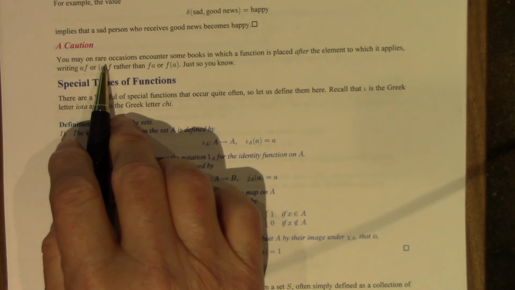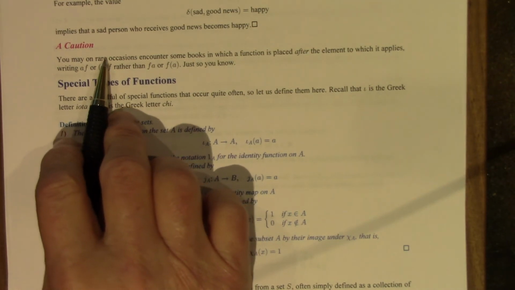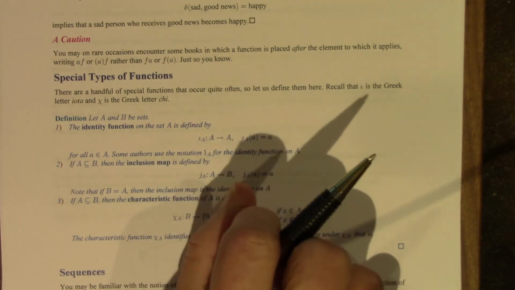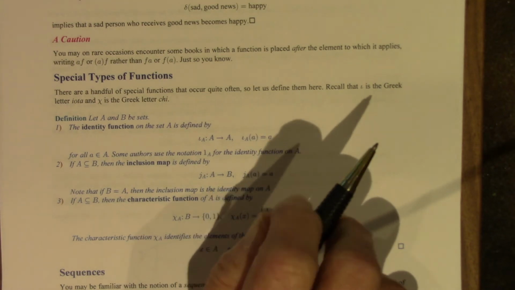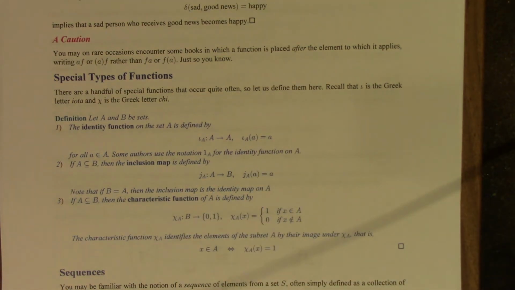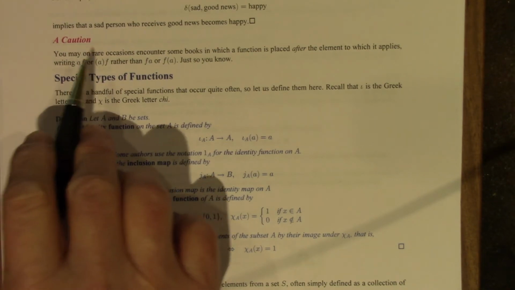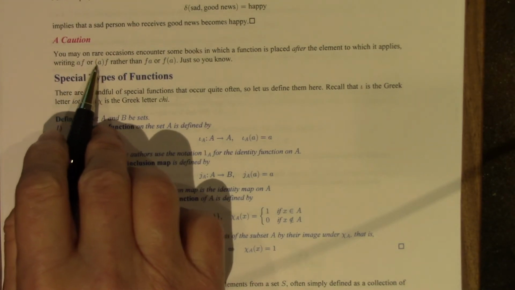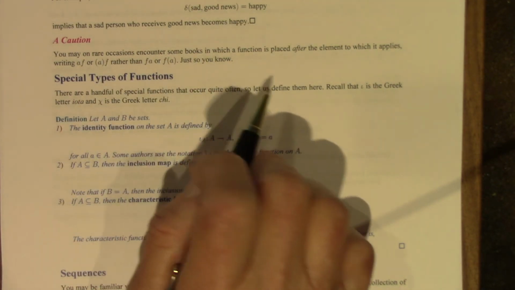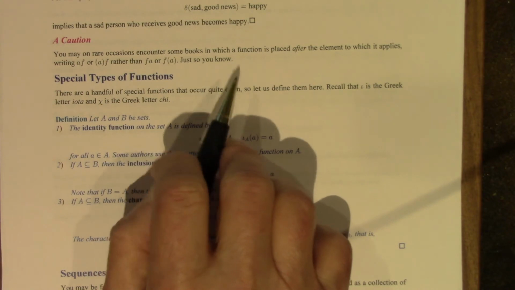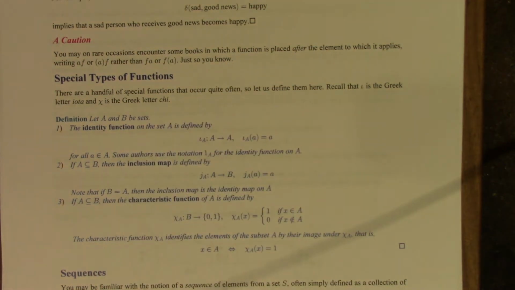Let me just also mention that on rare occasions, you may encounter books where the author prefers to place the function after the element to which it applies. So you would see aF, or if parentheses are used, (a)F rather than Fa or F(a). I just wanted you to know that. You may never encounter this, but you may, and so now you know that sometimes happens.